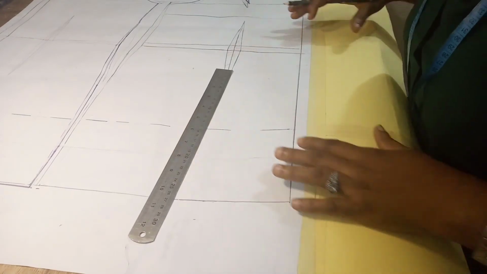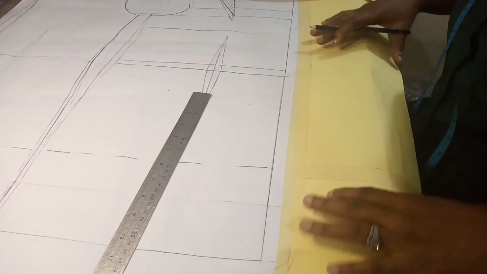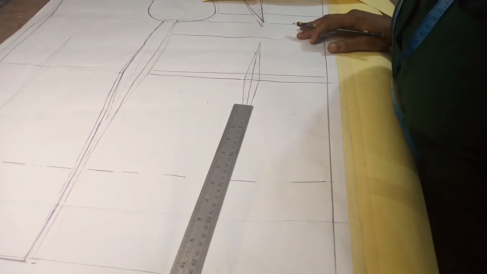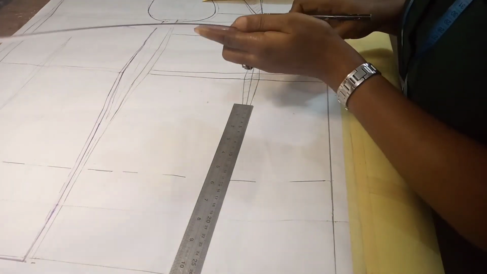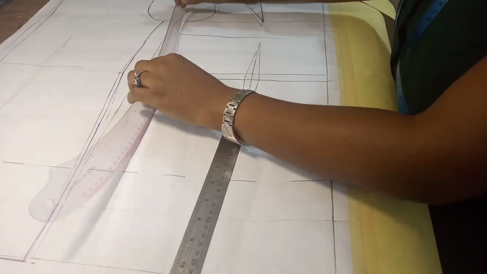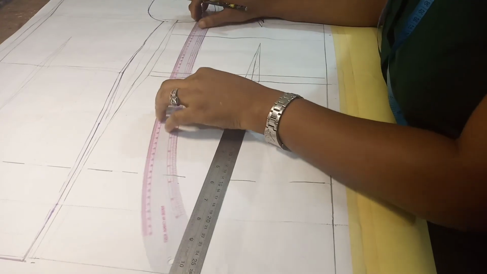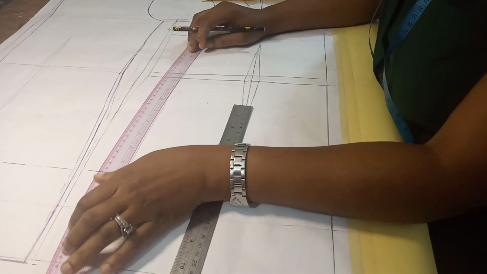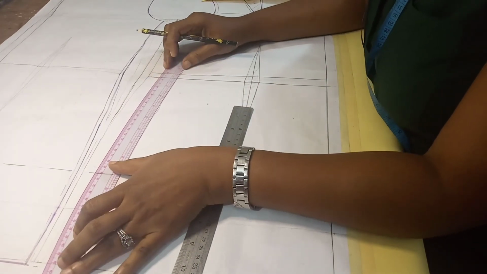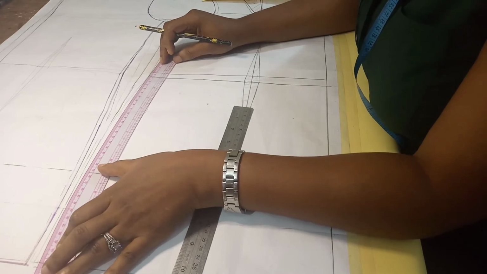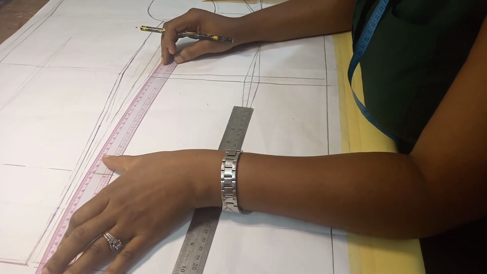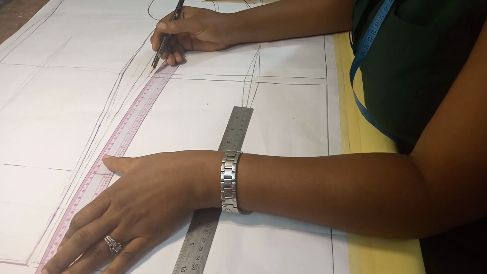Then the next thing to do is to redraw our side seam. Our side seam, like I said, since we don't have enough ease, I'm just going to connect this new hip line to the waist. But if you have enough ease, you're going to go in by 0.5 cm around the waistline.